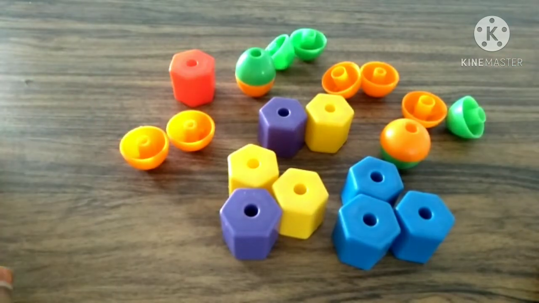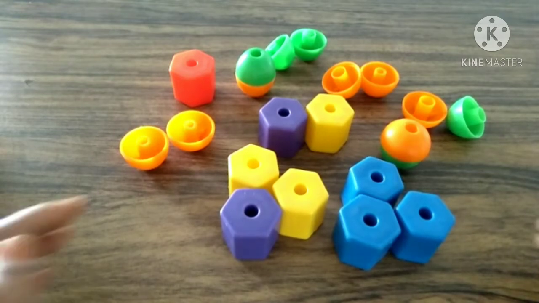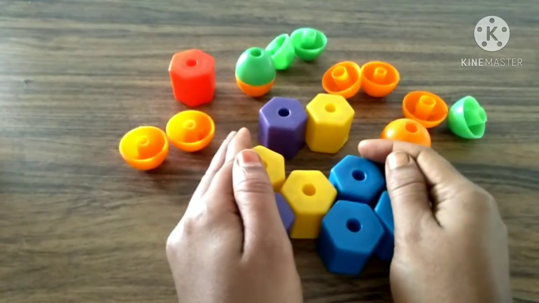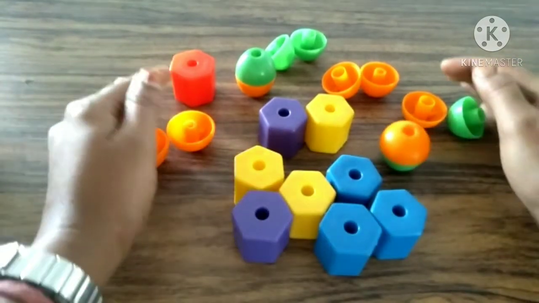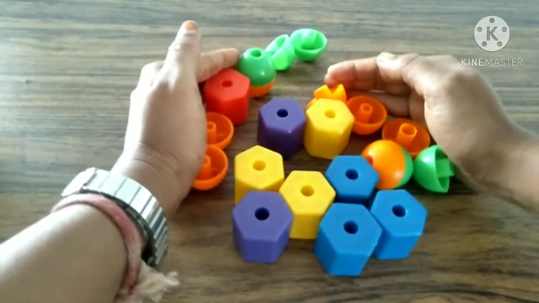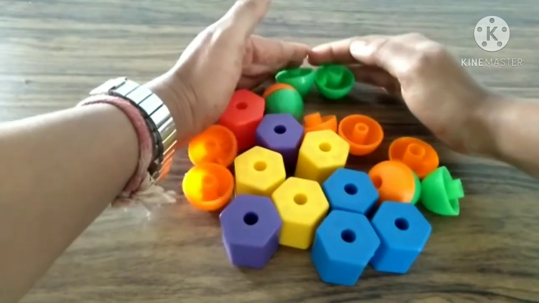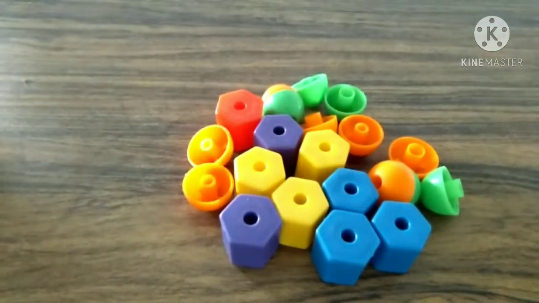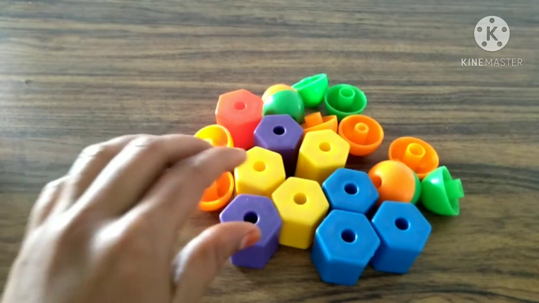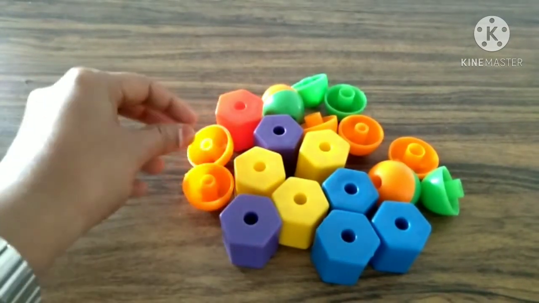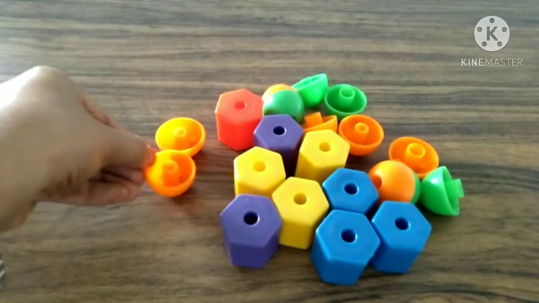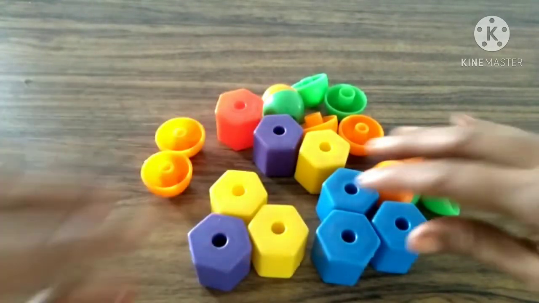Then what is the difference between the compound and the mixture? In compounds, all these elements are chemically combined together. But in a mixture, the elements and the compounds are not chemically bonded to each other.